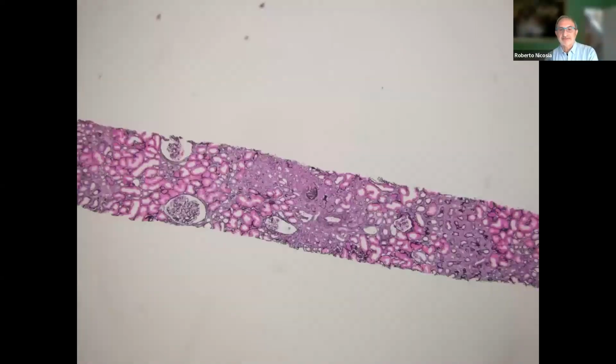So this is a representative low-power view of the biopsy. We had many glomeruli. Some were sclerosed. We estimated approximately 46% of the glomeruli were sclerosed. The remaining glomeruli had some pathologic abnormalities, which I'll show you. But at low power, what was striking was the presence of these patchy areas of cellular infiltrates in a background of tubular atrophy and interstitial fibrosis.